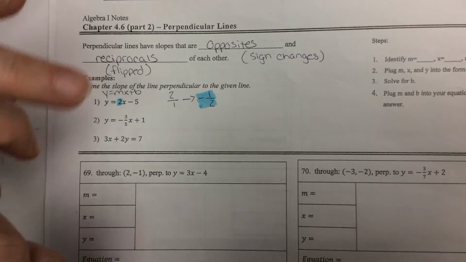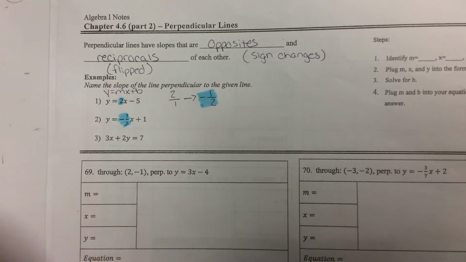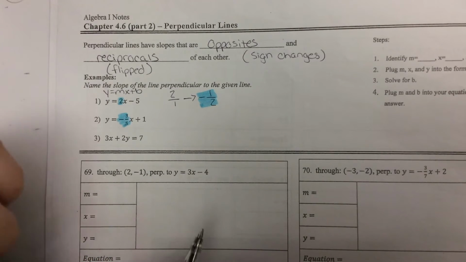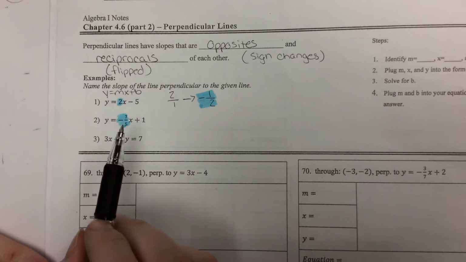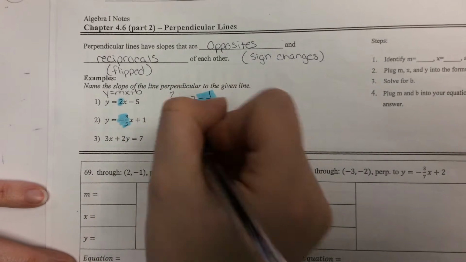Let's do another one. In number 2, this slope is negative 3/5. So once again, opposite reciprocal. What was negative now becomes positive, and you need to flip. So this is positive 3/5. When you flip it, positive 5/3.